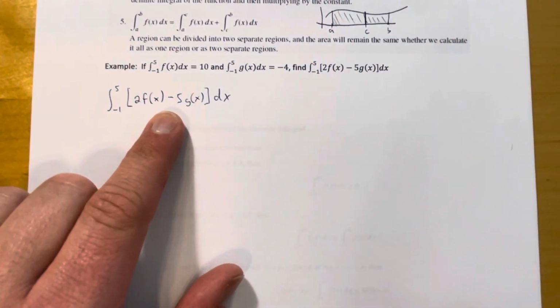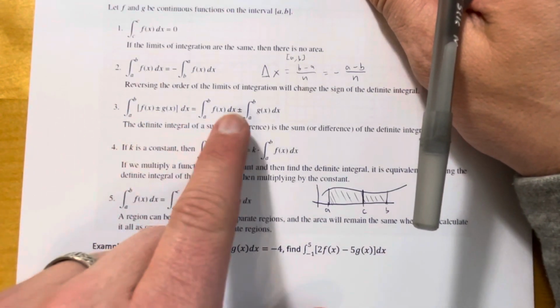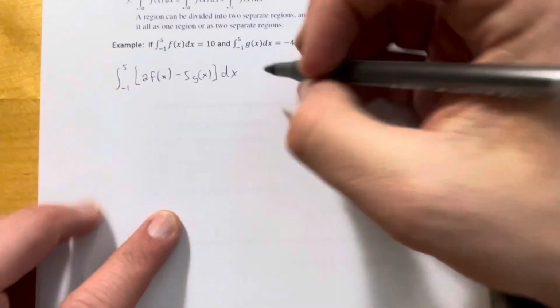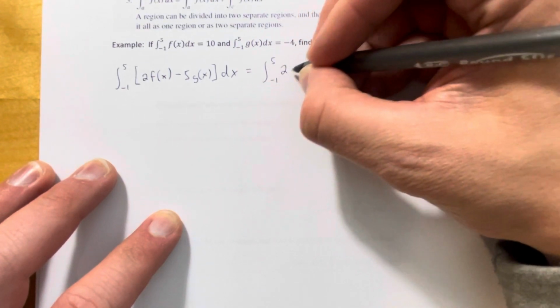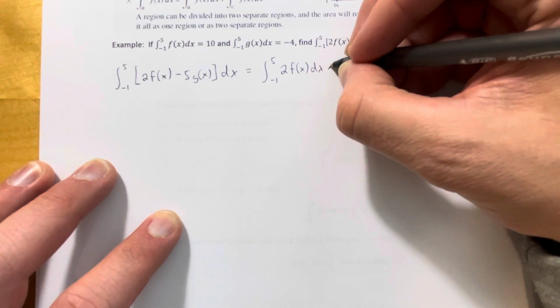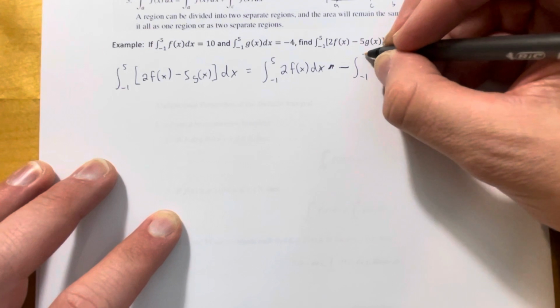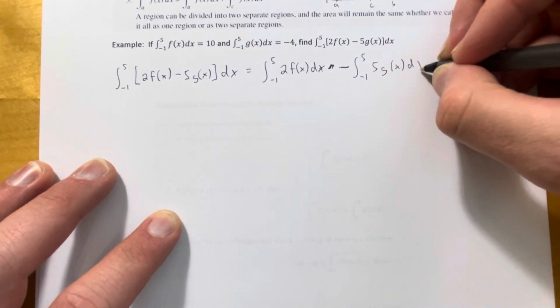So first of all, it's a difference between two functions. Property 3 says that if I have a difference between two functions, I can represent that as a difference between the integrals of each function. So I can split this up and write it as the integral from -1 to 5 of 2f of x dx minus the integral from -1 to 5 of 5g of x dx.